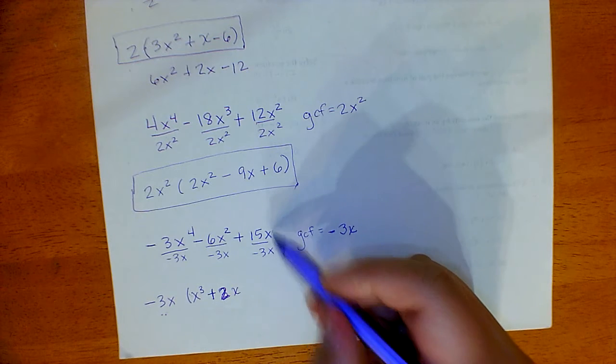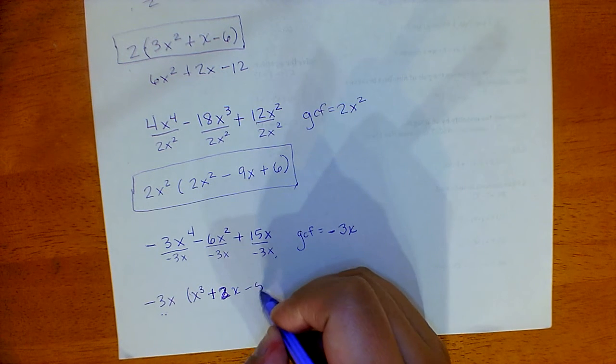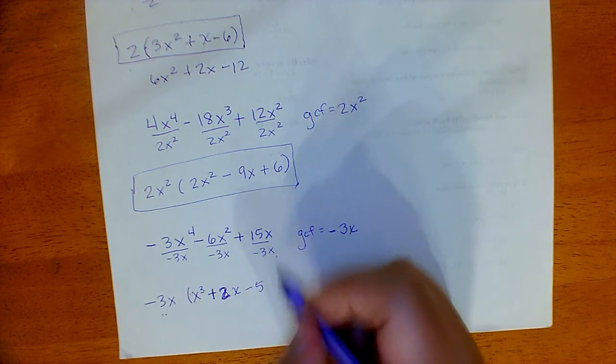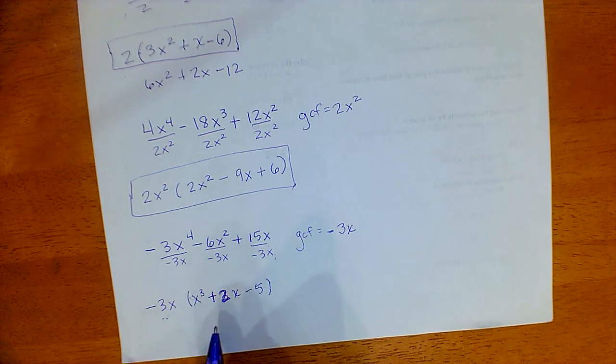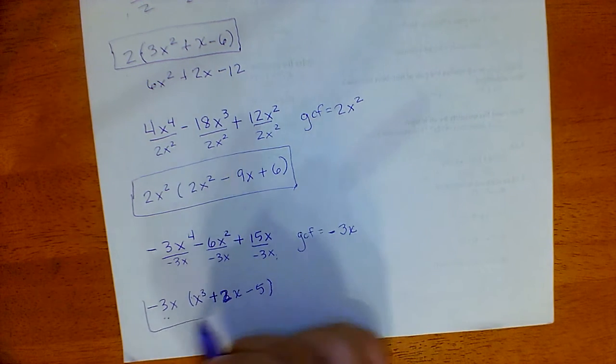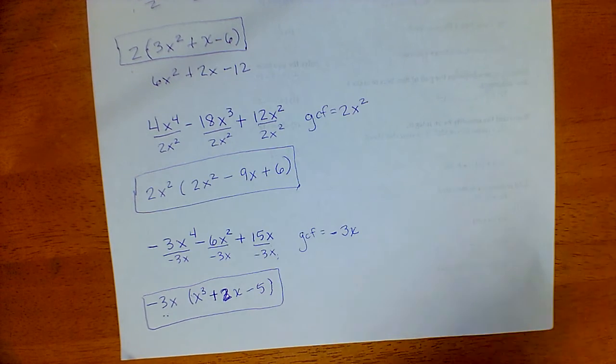And then here, positive 15 divided by the negative 3, that's going to give me a negative result of negative 5. The x's are going to cancel. So this is going to be my factorization. Negative 3x times the quantity x cubed plus 2x minus 5. And again, for now, that's as far as they want us to go.